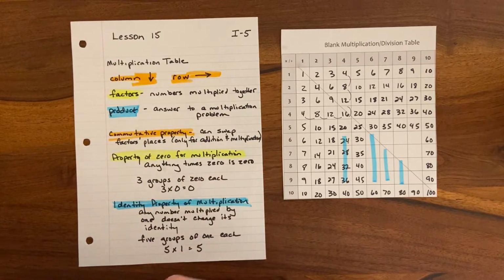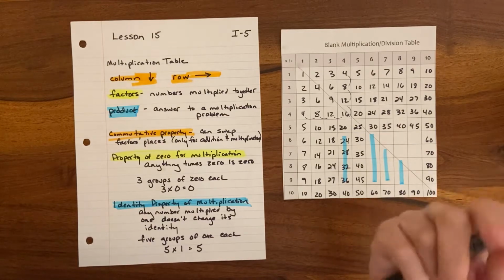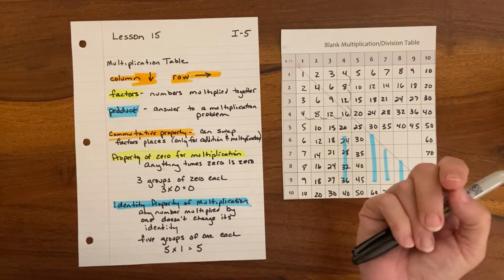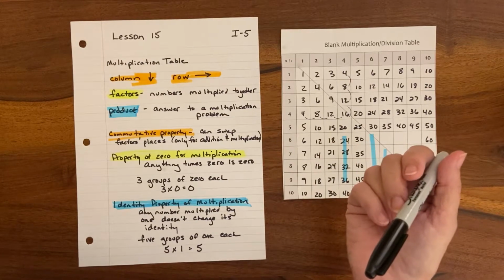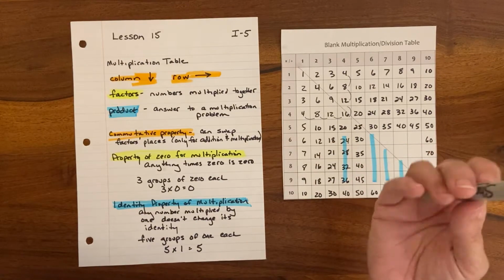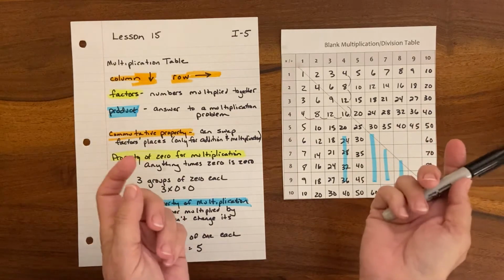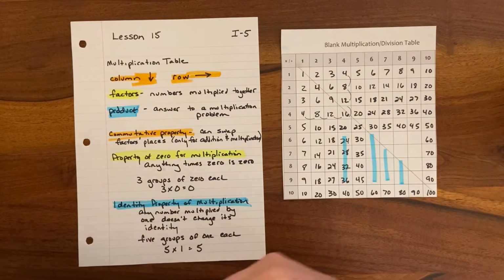Remember we talked about the commutative property. It means you can swap factors' places. This only works for addition and multiplication, so I could say 3 times 4 equals 12. Then using the commutative property, I know that 4 times 3 is also 12.